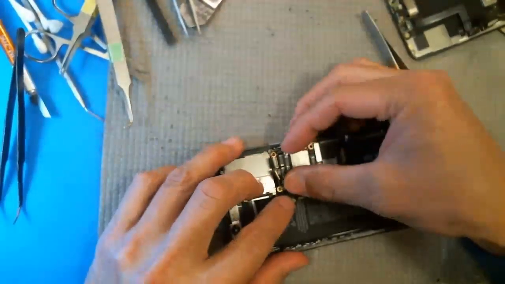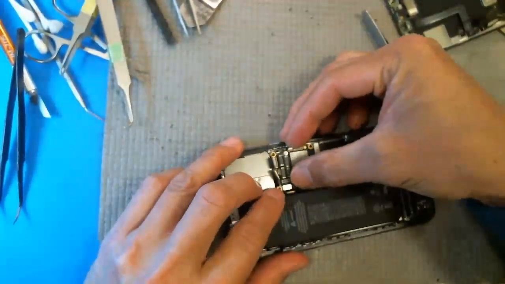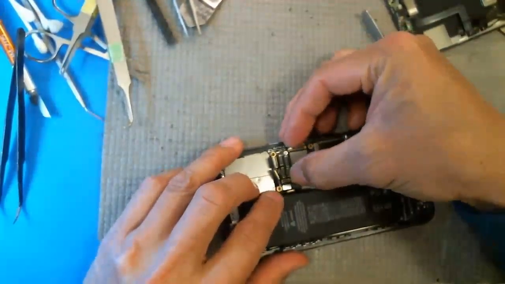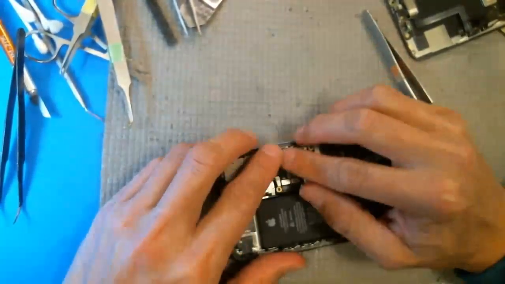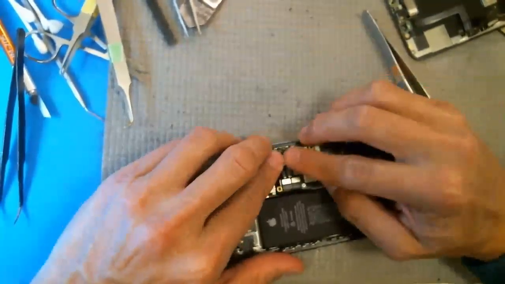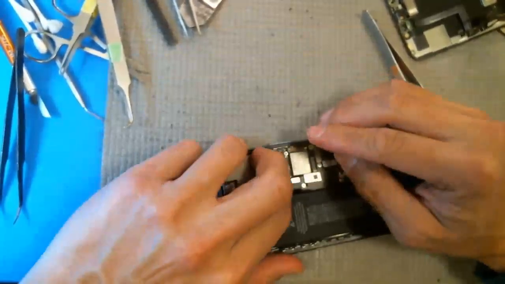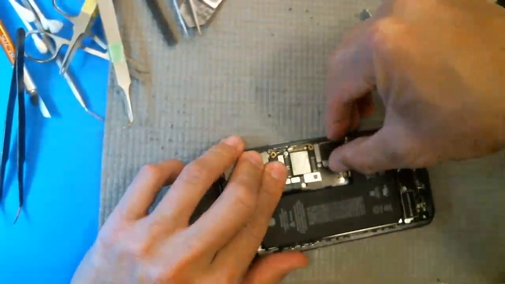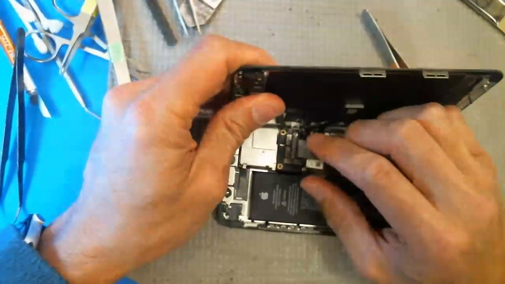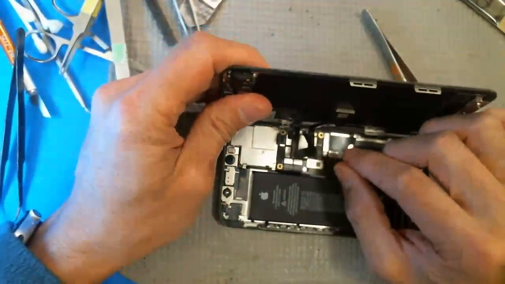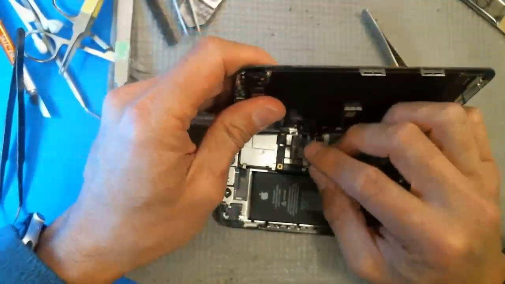I'm just going to assume everything works, so I'm just going to connect all these so that it'll be less work later. The hell? Oh.